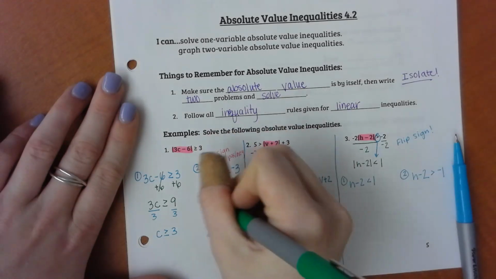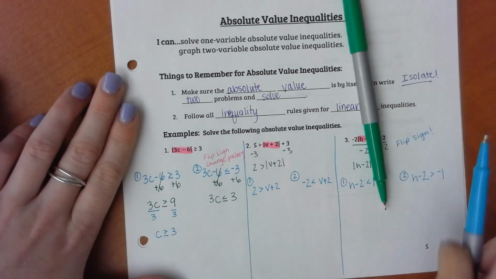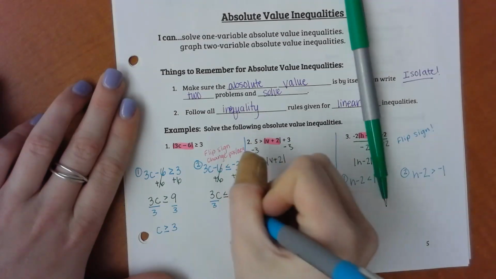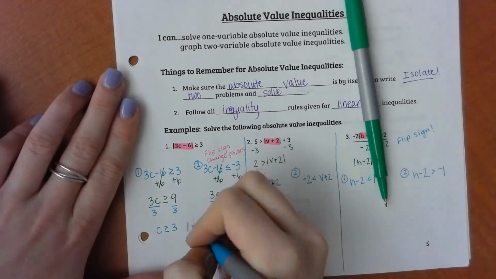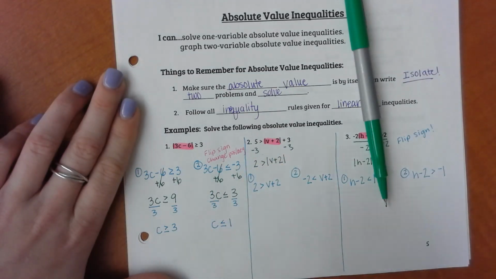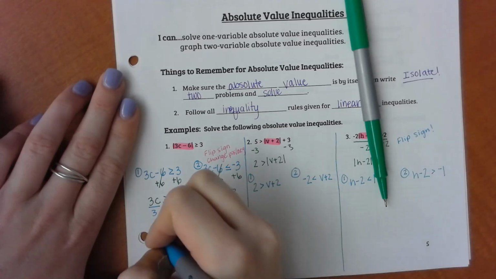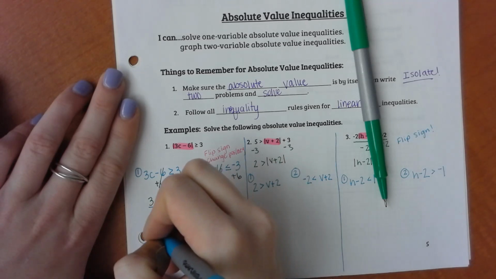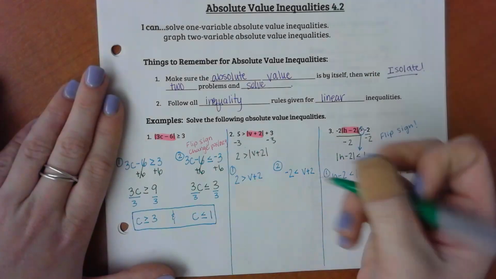So 3c is less than or equal to 3. And divide by 3. So c is less than or equal to 1. Okay, and you will just do that for all of these.